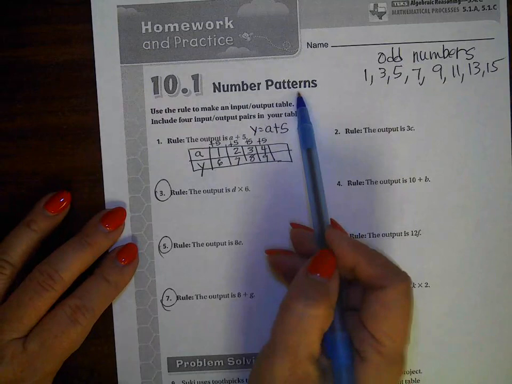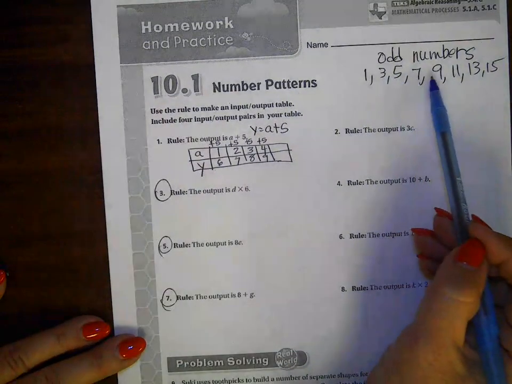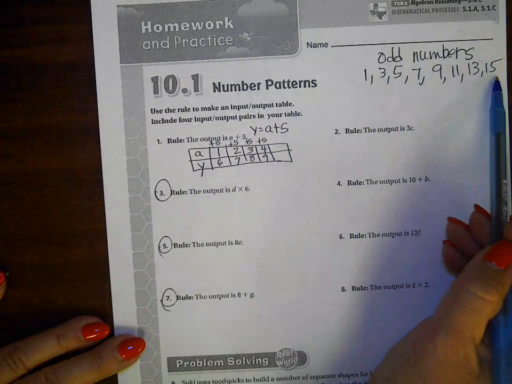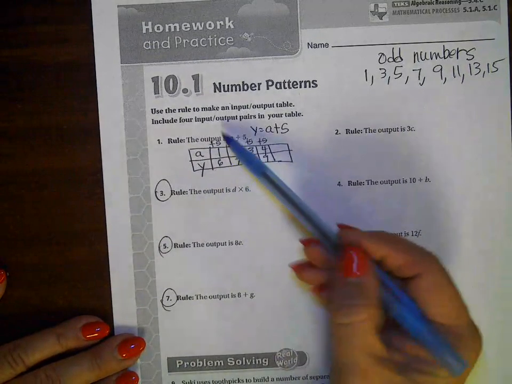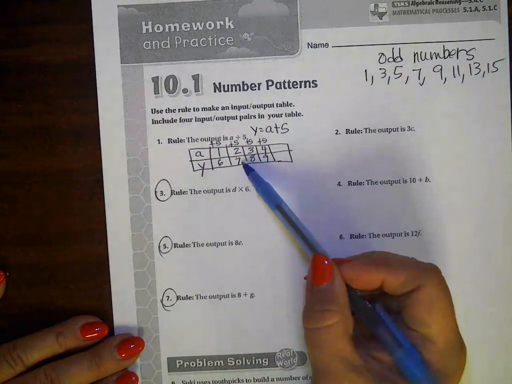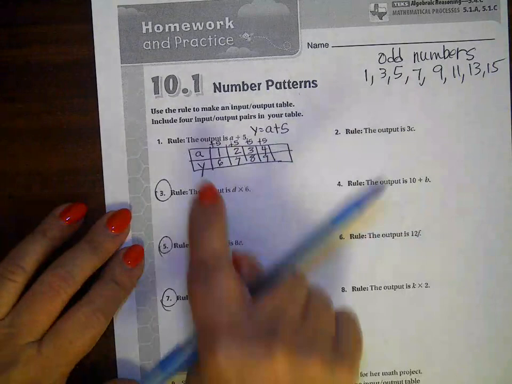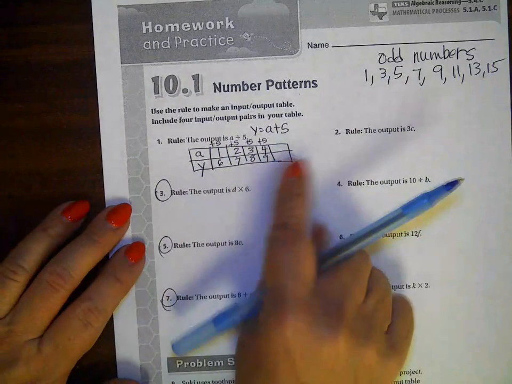Okay, for tonight's homework, we're practicing number patterns, what we did in class today. Odd numbers 1, 3, 5, 7, 9, 11, 13, and 15. Remember that on problems 1, 3, 5, and 7, you're just creating the input-output table. So let's finish up. We did number 1 together in class.